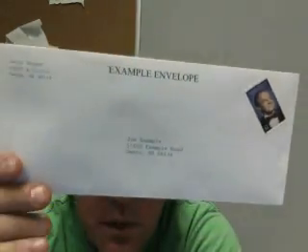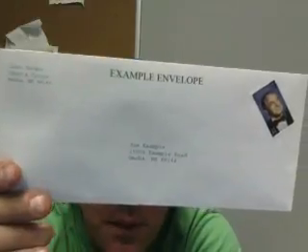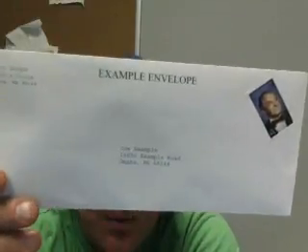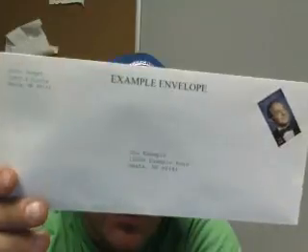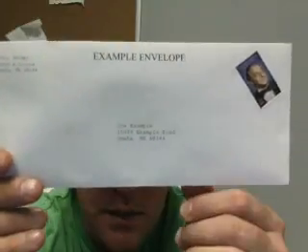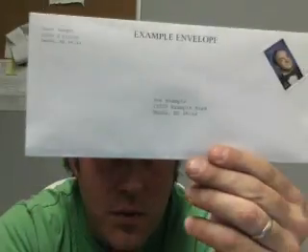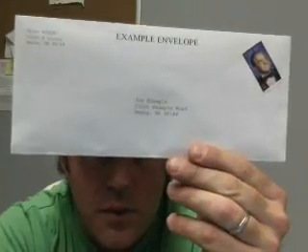But put it on crooked. They know a person put it on there. It'll draw attention to it a little more. It's a commemorative stamp. They know a person put it on there. It just adds to all the effect we're trying to do, which is get this letter opened.